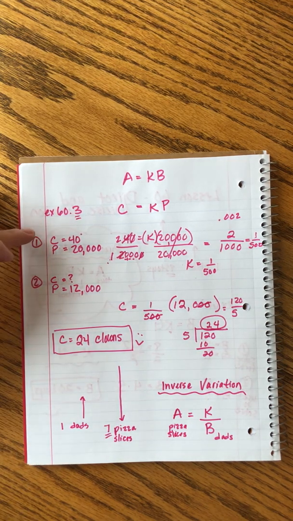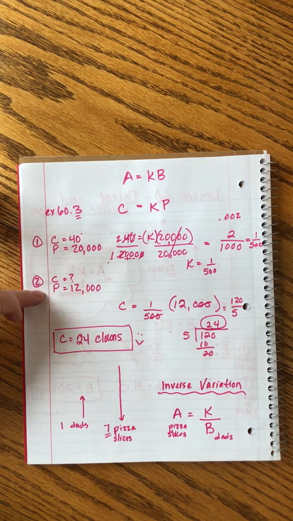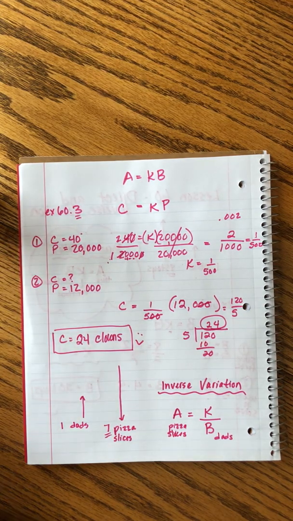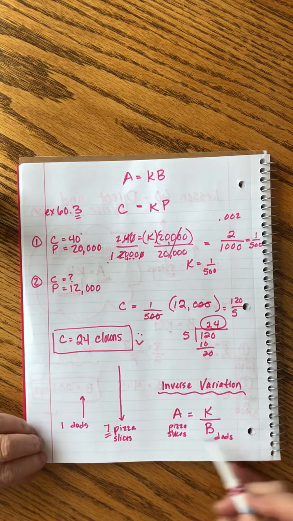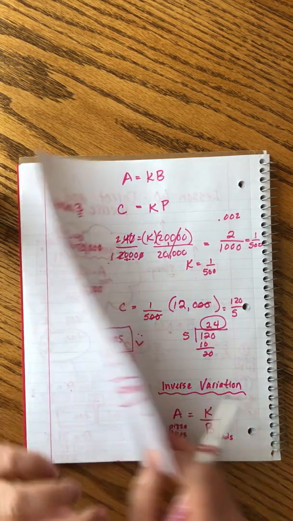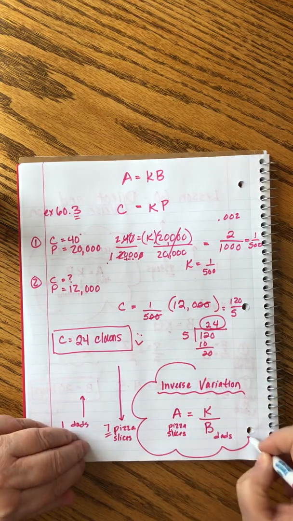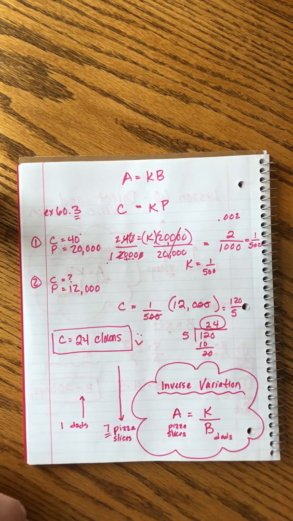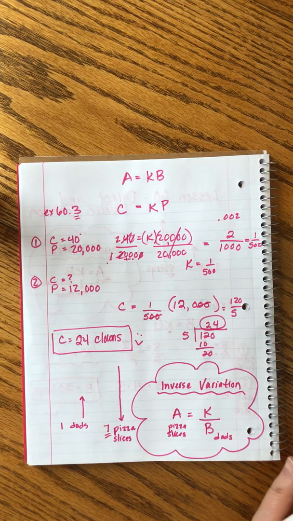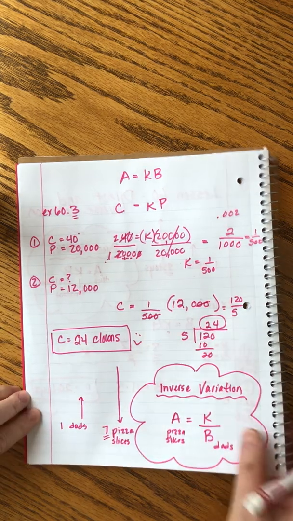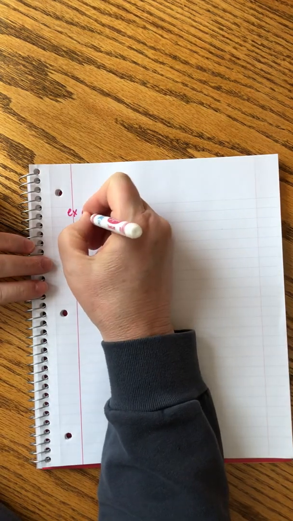It'll be a 2-step process. In the first one, we'll solve for K, and then in the second one, we'll solve for whatever John asks of us. But the formula is slightly different, and let's do this. Let's puffy cloud this bad boy. There we go. Okay, so now we're going to go back and do example 60.2, which relates to inverse variations. And then we're done.